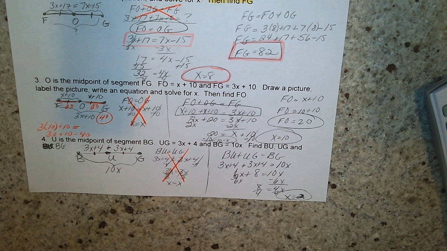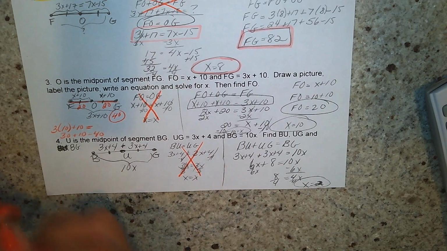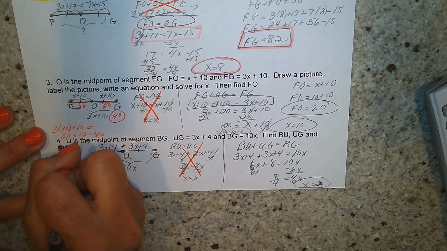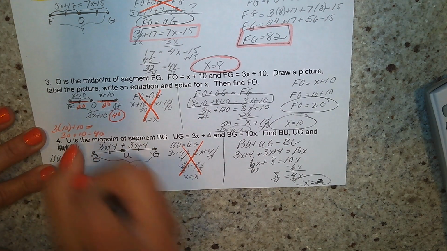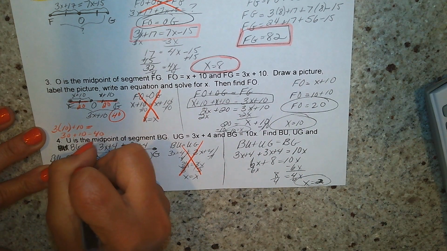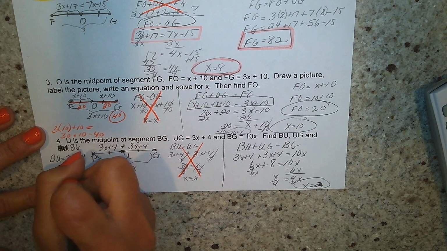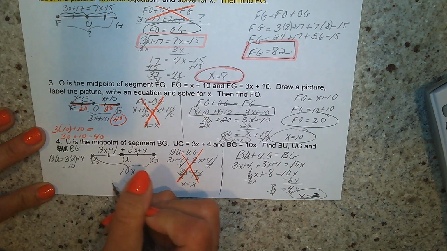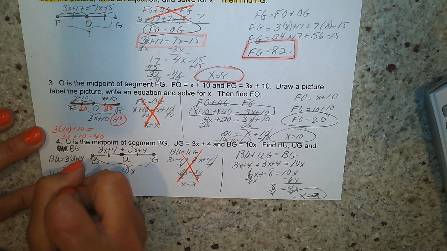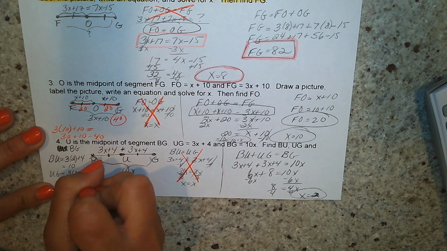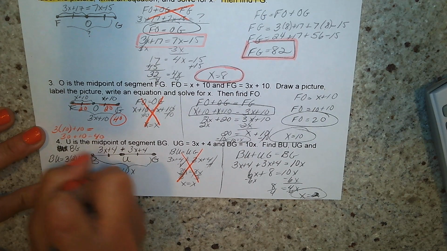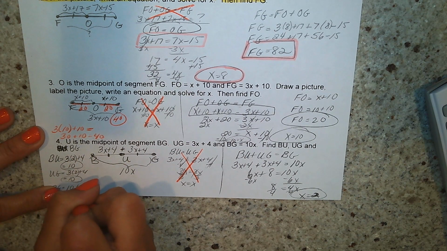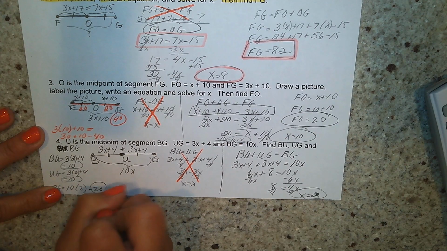All right, so let's plug everything in. Okay, so we have to find BU first, and that is 3 times, our x is 2, 3 times 2 plus 4, so that is 6 plus 4, that's 10, so BU works out to be 10. UG is also 3 times 2 plus 4, so that's also 10, and then BG is the whole thing, which is 10 times 2, and that works out to be 20.